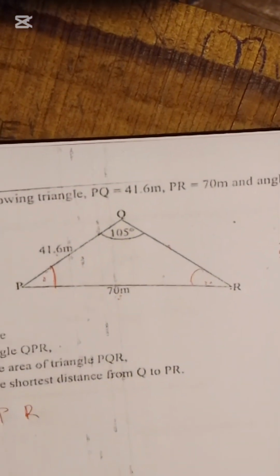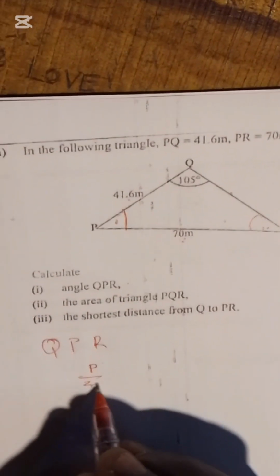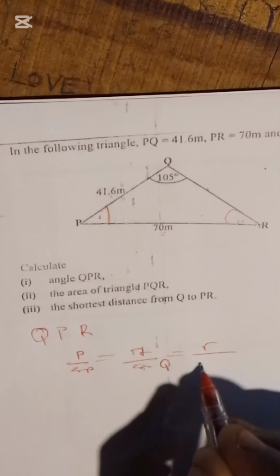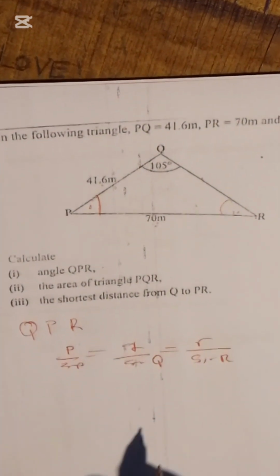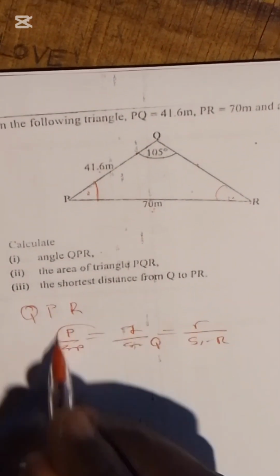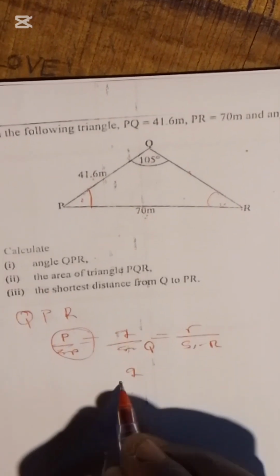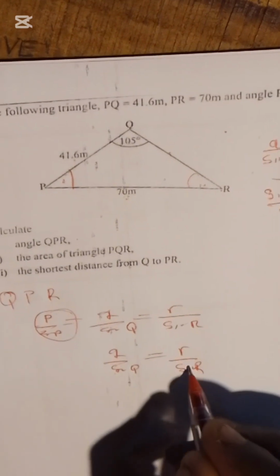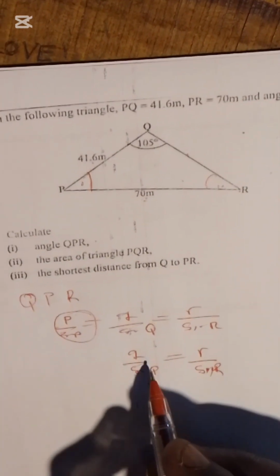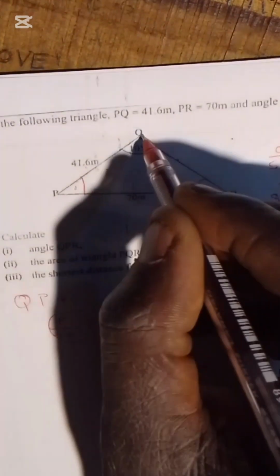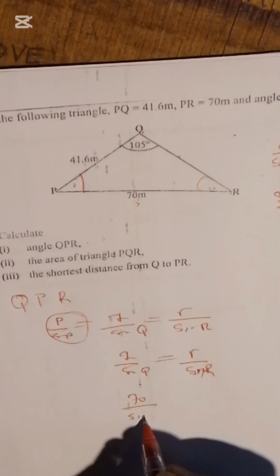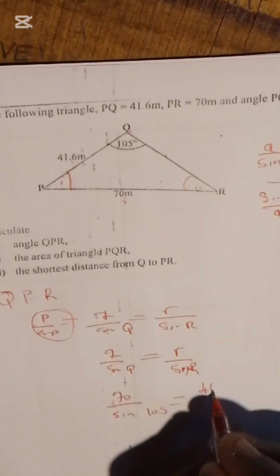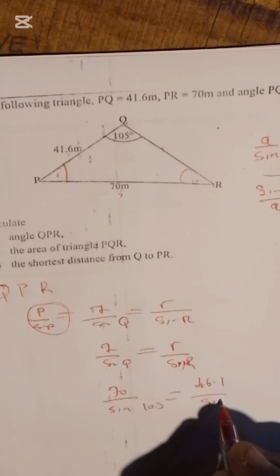So in this respect, we're going to say p over sine P equals q over sine Q equals r over sine R. What is P? P has nothing to offer, so we leave it out. So we are dealing with q over sine Q equals r over sine R. What is q? q is 70. So q here is 70 over sine 105 equals r, and what is r? 46.1 over sine R.